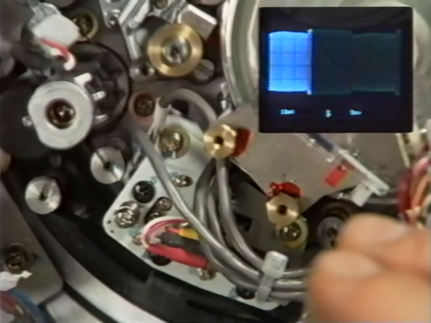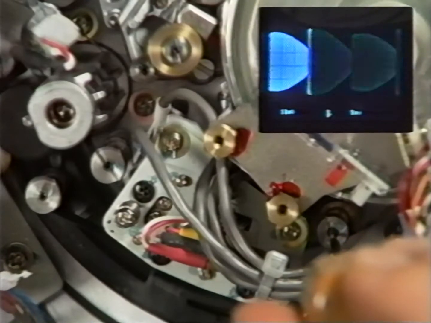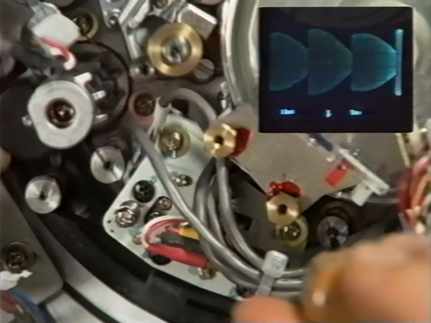When we misadjust TG3, we see the effect at the exit side of the envelope. The corner rounds off, and if we continue to misadjust TG3, the envelope collapses and the picture is affected.